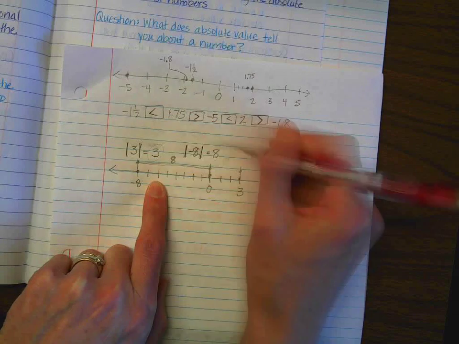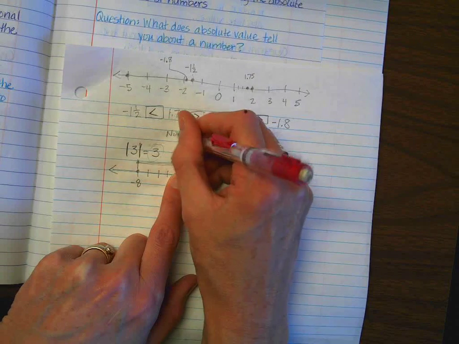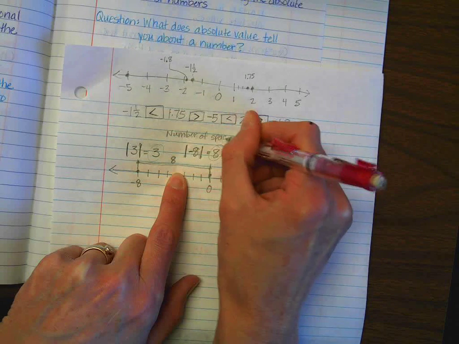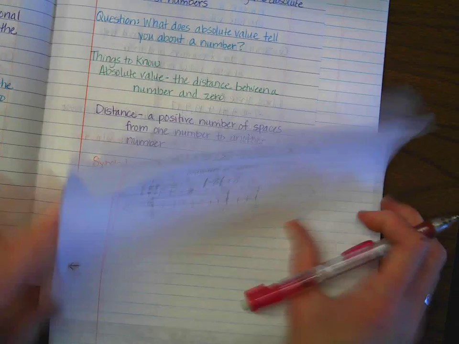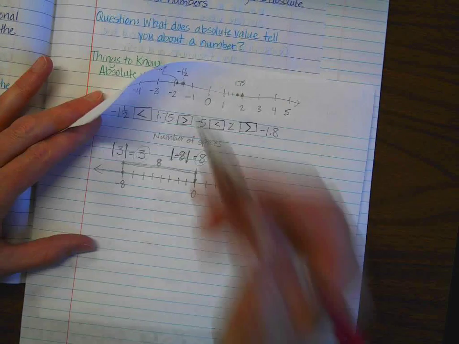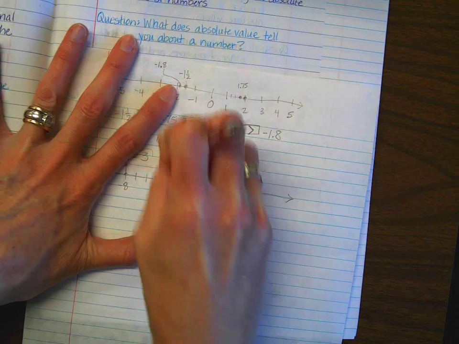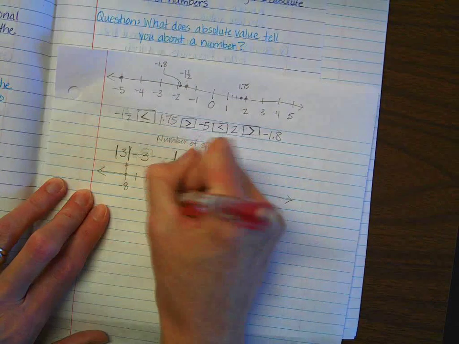Notice this one is 3, this one is 8, because we're talking about the number of spaces, and spaces are real, so they have to be positive. Now let's try the next one, -5.